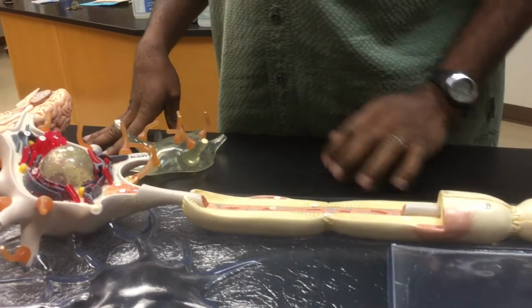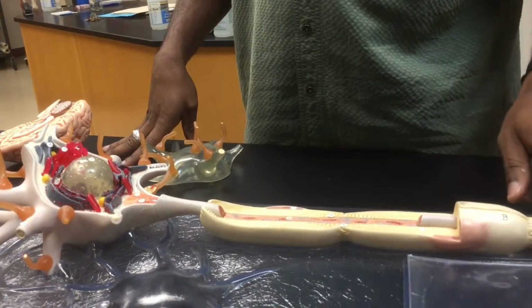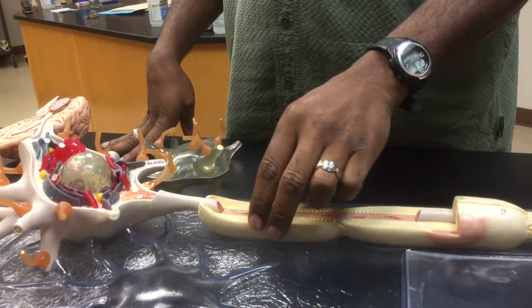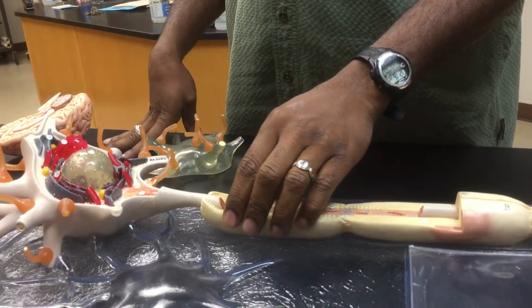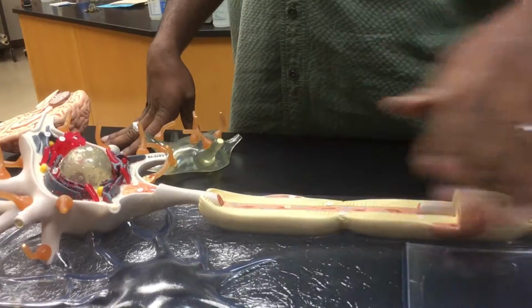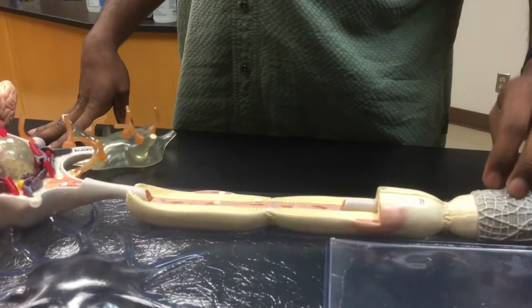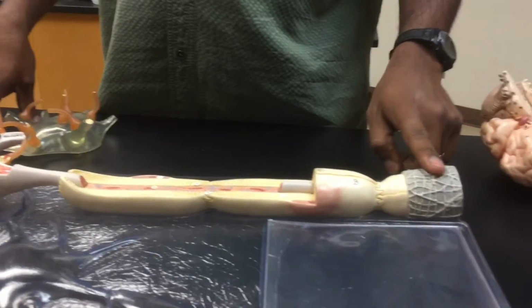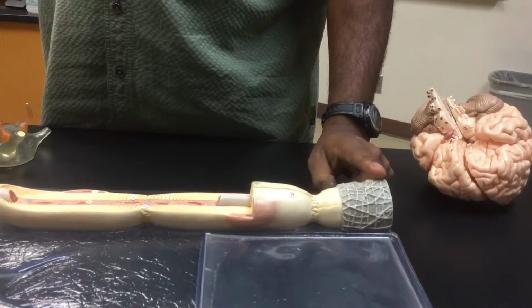And then the gray part is the endoneurium, right? Yes. So remember that the myelin sheath is to increase the speed of conducting electricity, whereas the endoneurium, this thing here, is for the protection of the nerve cell.